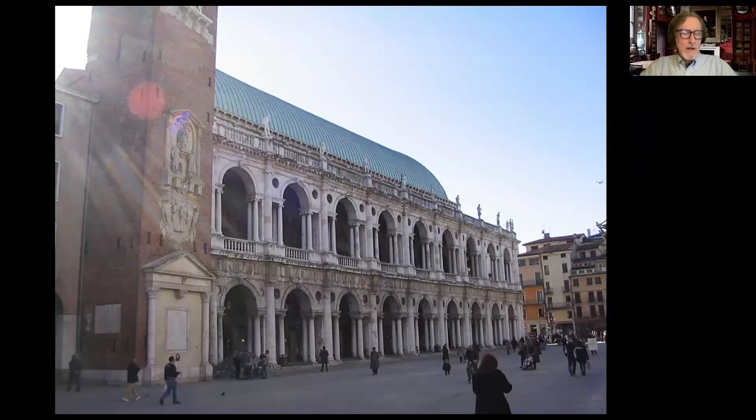Here's a wonderful Renaissance example. This is by Andrea Palladio. This is his famous basilica in Vicenza, the Basilica Palladiana, as it's called. This is an amazing building right in the heart of Vicenza. It's really a remodeling of a previous medieval building. Palladio was asked to remodel the building and skin it in a classical skin.